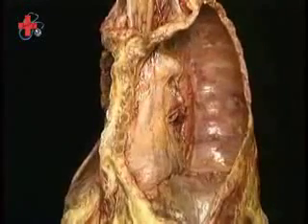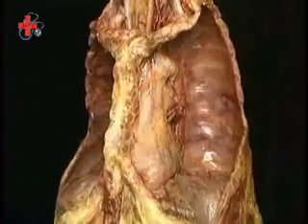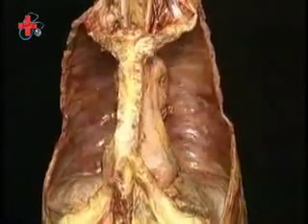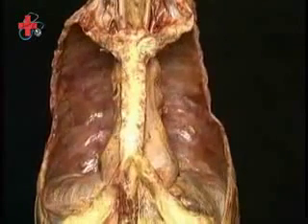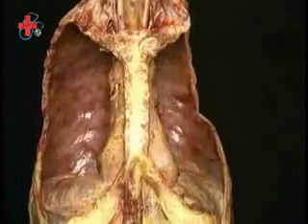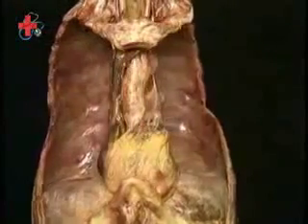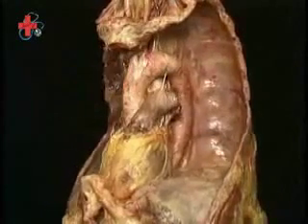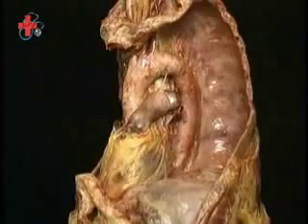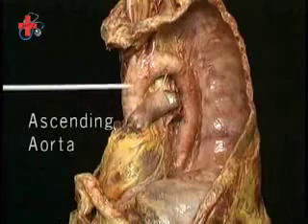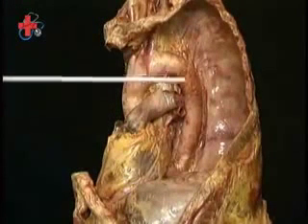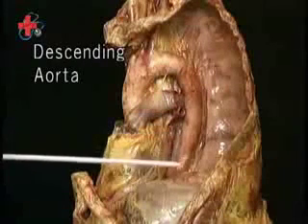To get a better look at the aorta, we'll remove the overlying pleura and part of the pericardium that surrounds the heart. We'll also remove the body of the sternum and the lower half of the manubrium. The part of the aorta that lies within the thorax is called the thoracic aorta. It's spoken of as having three parts: the ascending aorta, the arch, and the descending aorta.